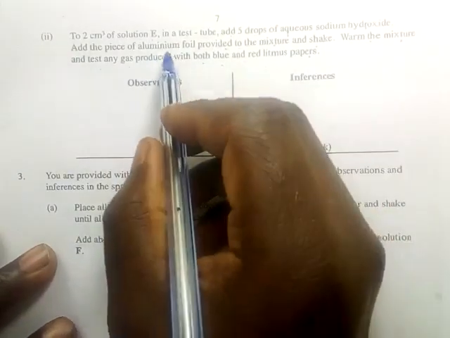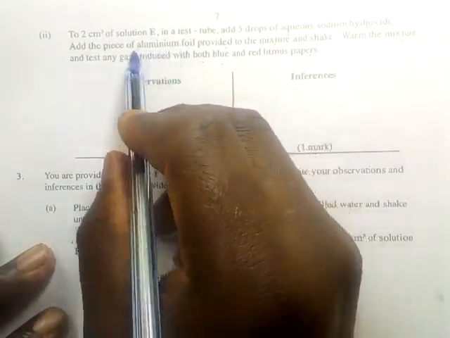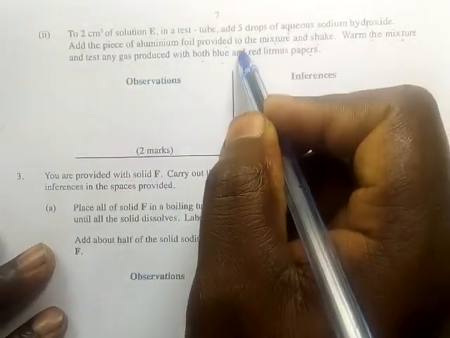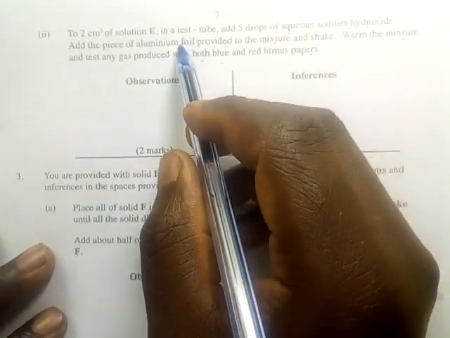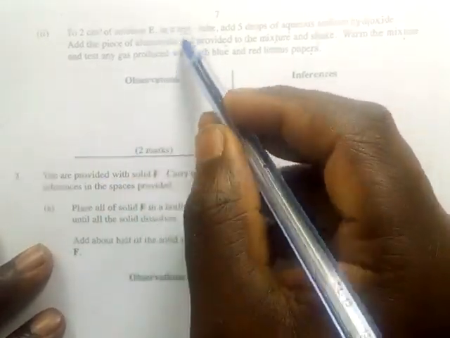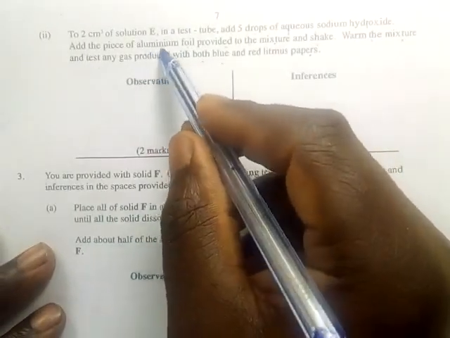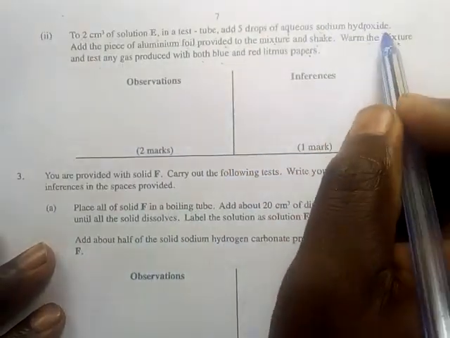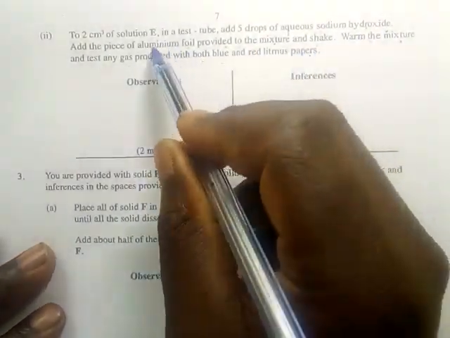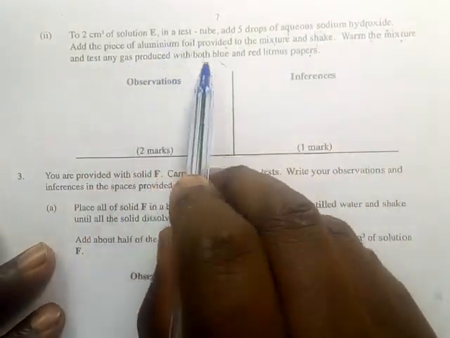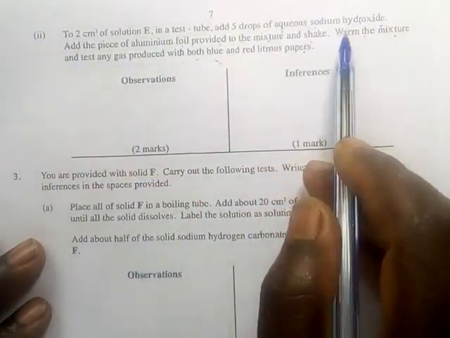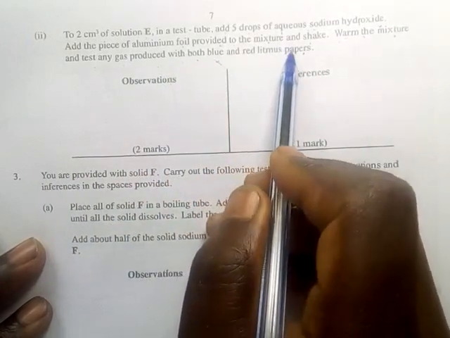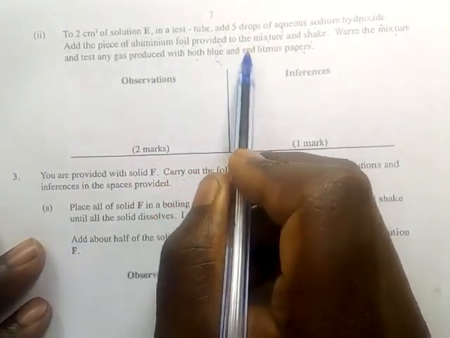So, probably this is the first time you are hearing this. We have never come across aluminium foil used in qualitative analysis, in organic qualitative analysis. But it was there in 2012. So if you have not seen this paper up to this moment, you don't need to be shocked. Aluminium foil is sometimes used with sodium hydroxide. So we want to check the observation that is made. Warm the mixture and test any gas produced with both blue and red litmus paper. So we are using red and blue litmus paper.